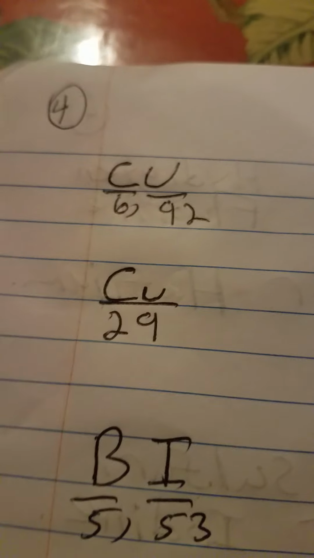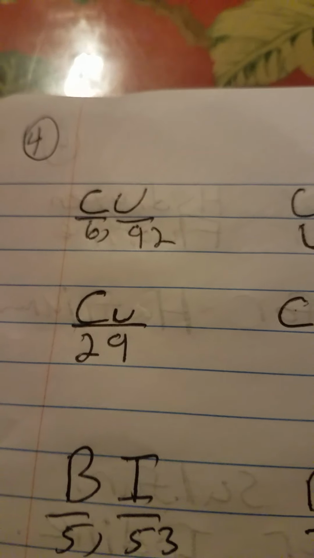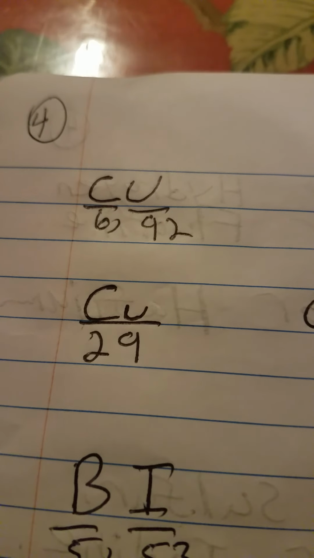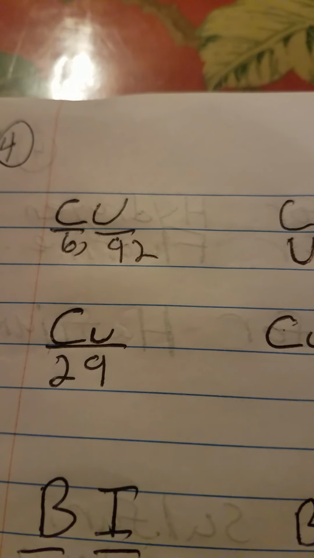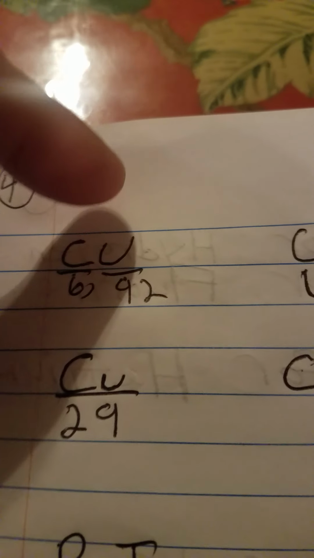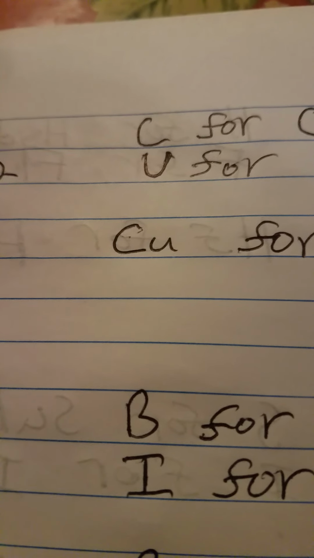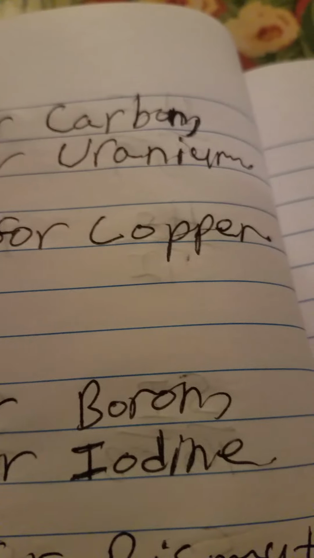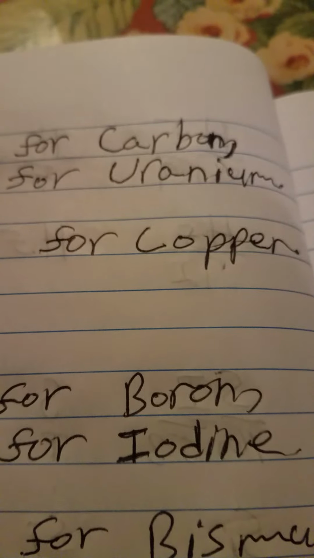Okay. Now let's take something else. Let's take capital C and capital U. Capital C is for carbon, and capital U is for uranium. 6 is the atomic number for carbon, and uranium has an atomic number of 92. Uranium is spelled capital U-R-A-N-I-U-M. Now, if you take the capital C and put it down here, and make the capital U a small u after the capital C, you get the atomic number of 29 and another chemical symbol, capital C and a u, for copper. Cu becomes copper.